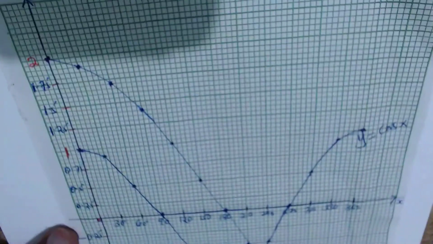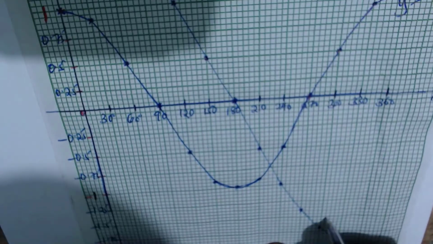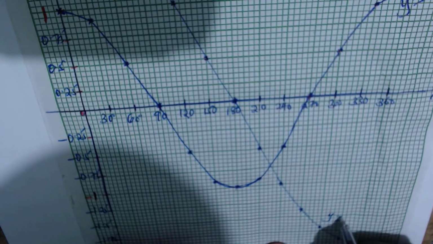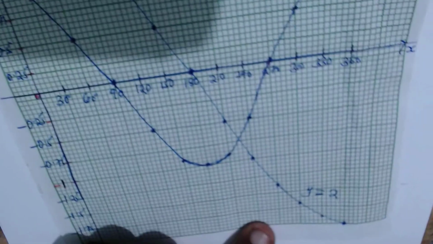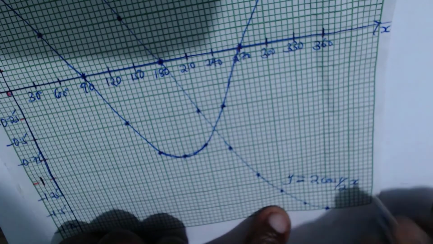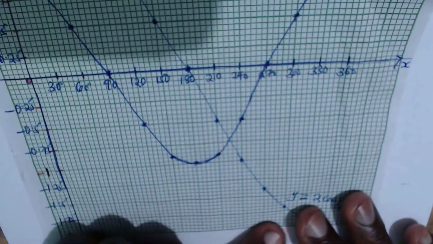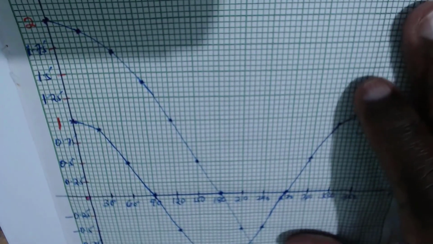So there is the curve. So you can see the two curves there. So this is y equals to 2 cos half x. So those are the two graphs.